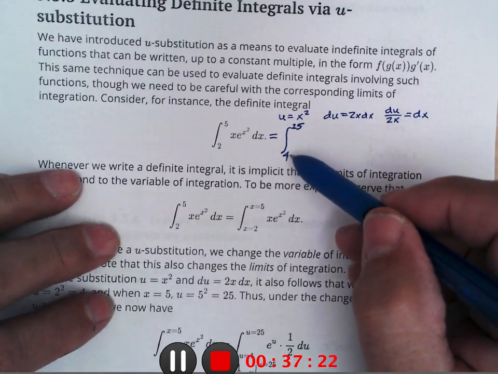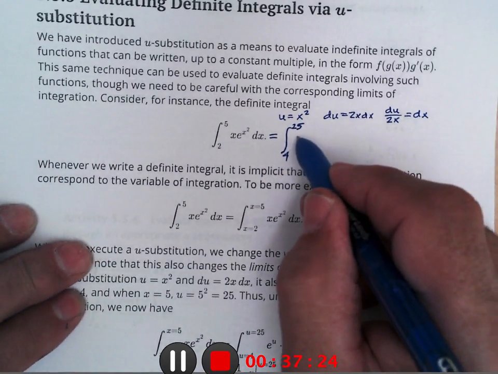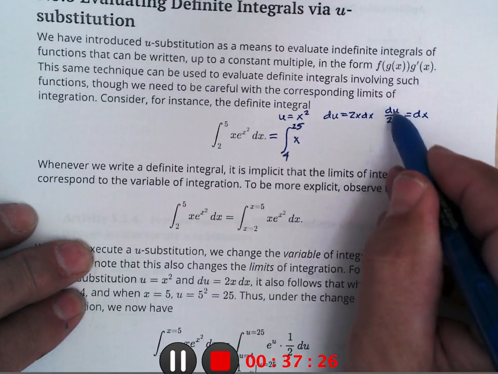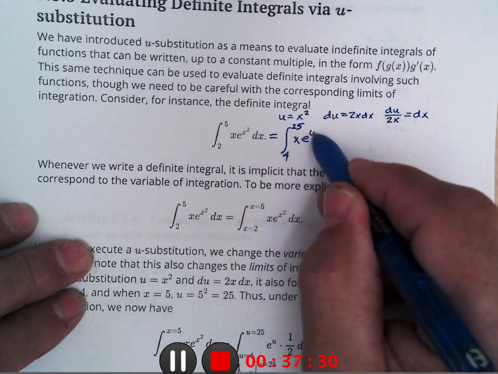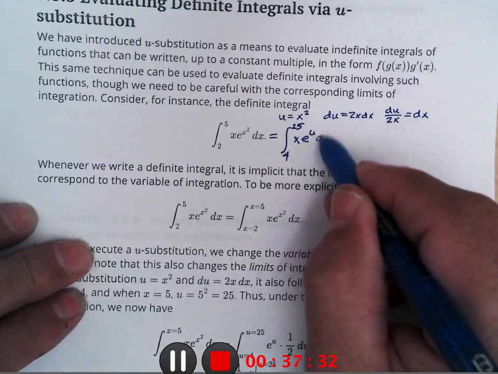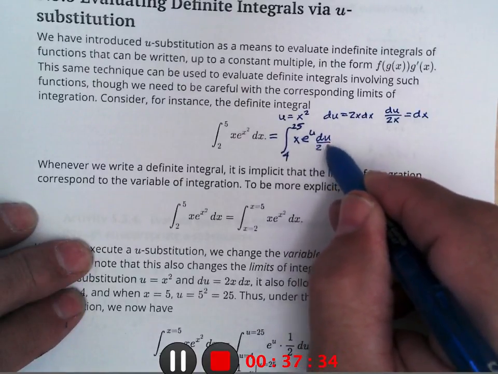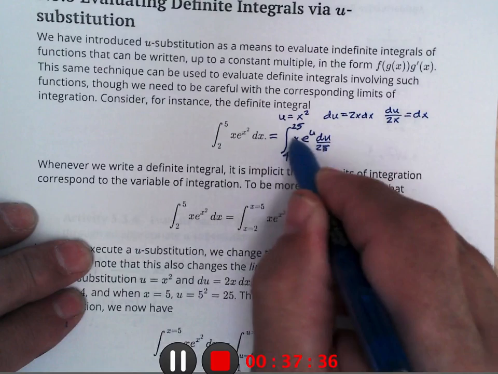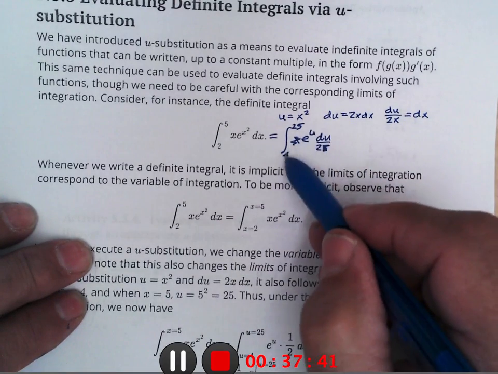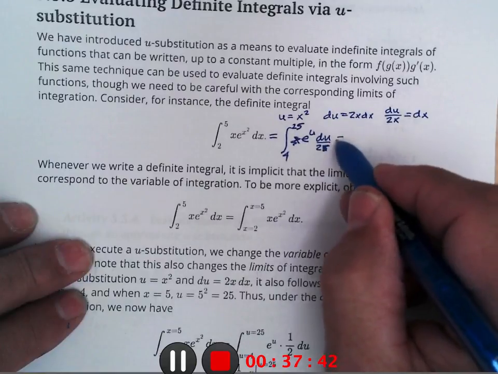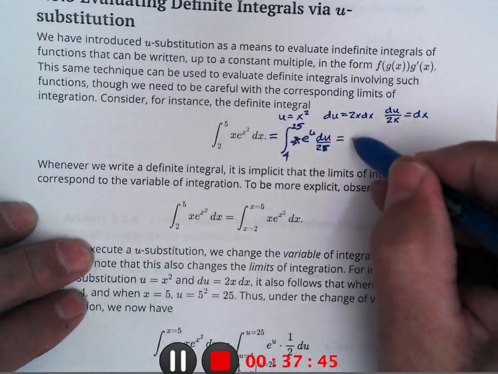And then we'd have x e to the u du over the 2x, x is canceling. So now we're in variables of u, and we're going 4 to 25, which would be the integral.